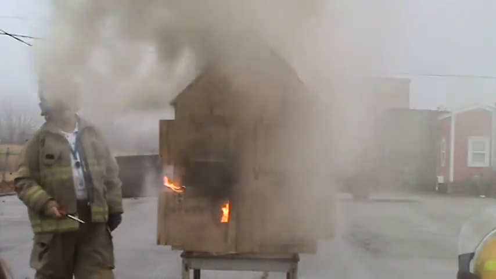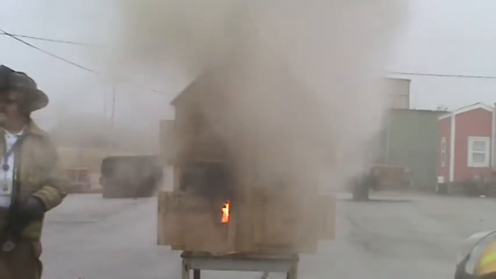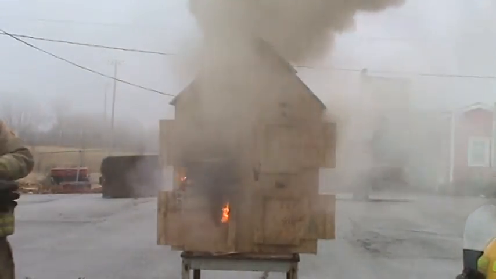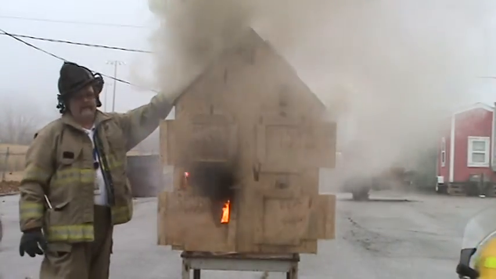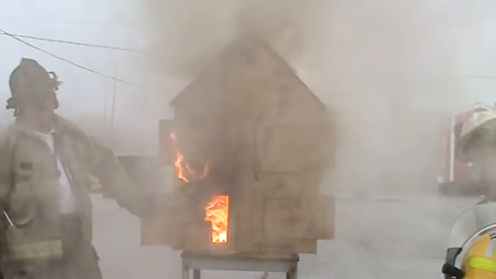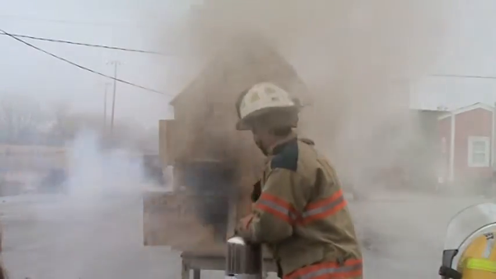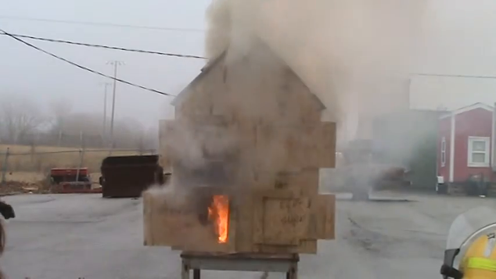Probably wouldn't be a wise idea to do it either. No, it's going right over here. So, if you vent up here, you're going to have a whole heck of a lot of fire down here. If you don't, do something with suppression.